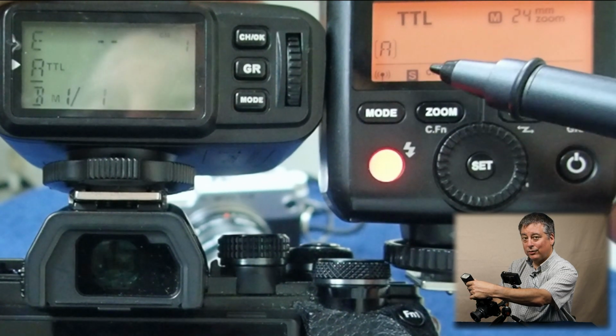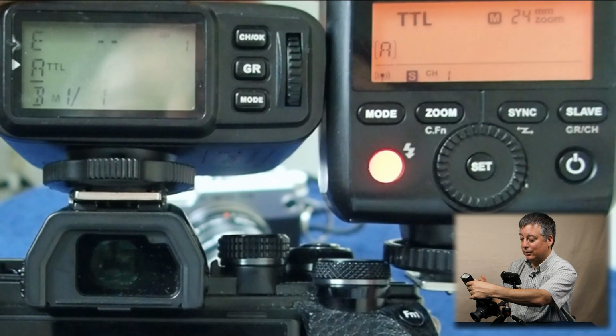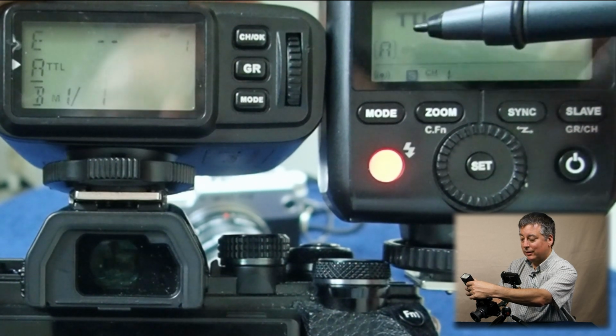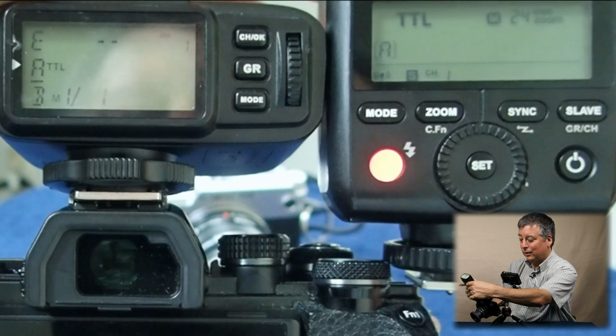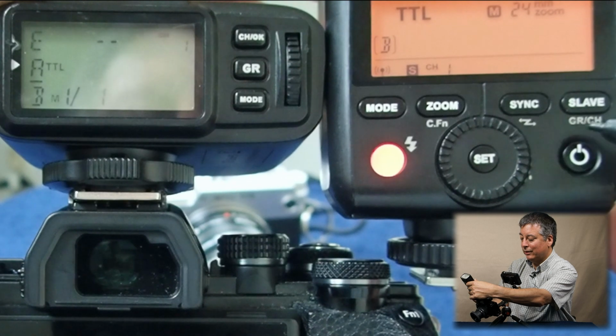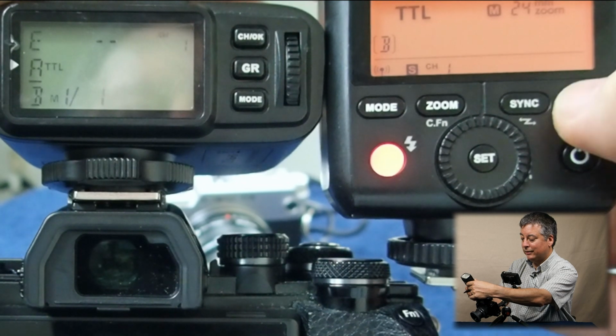So now we have the radio trigger set to slave channel 1, which matches channel 1 on the radio trigger. And I know that I'm in group A here because it defaults to group A first, but if I need to change the group, all I have to do is click the slave button over here, because underneath you'll see in fine print the channel and group icons here.